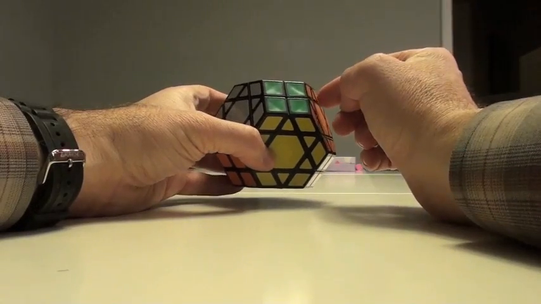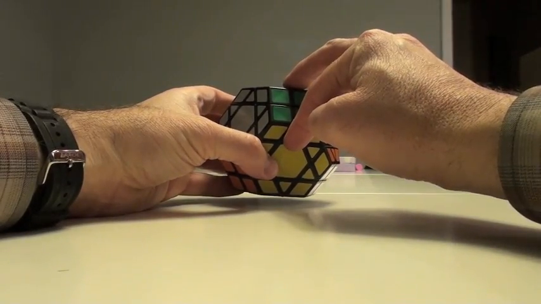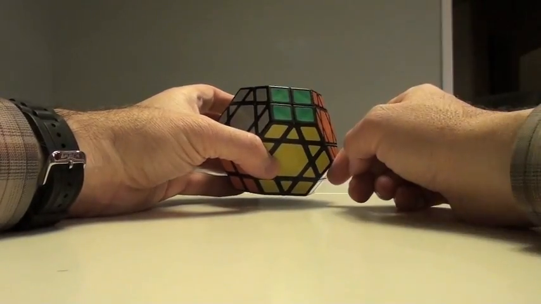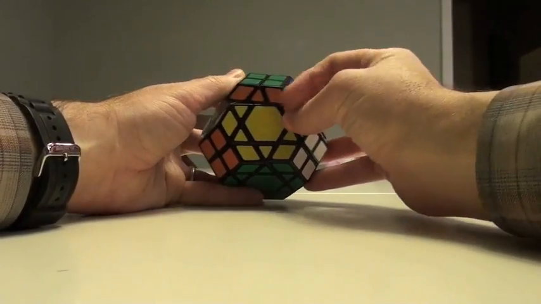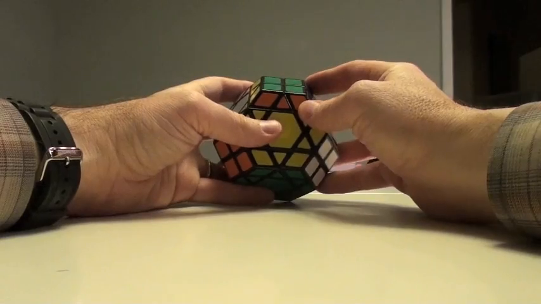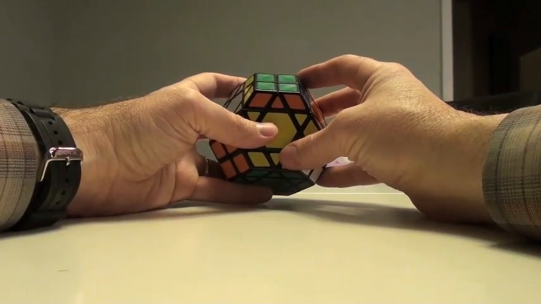So if you should see two opposite edges that are in and two that are out, or vice versa, then what you do is start off with a U, just do a U from wherever you're at. And instead of R, just start off with a 2R and just do everything the same.